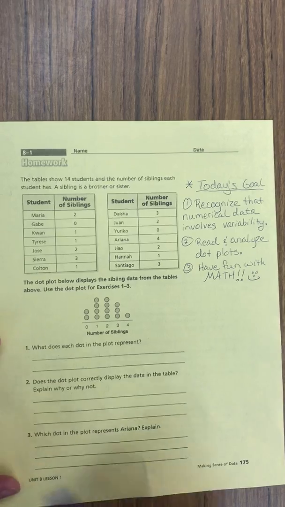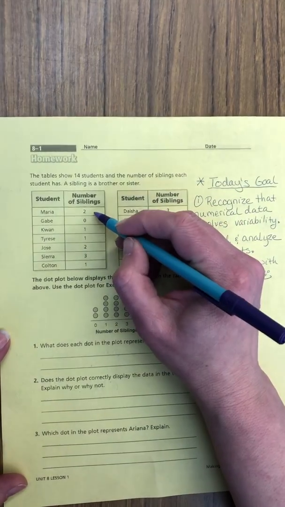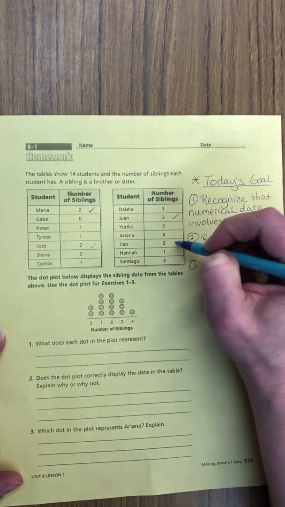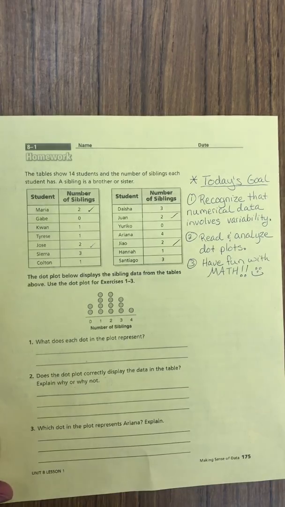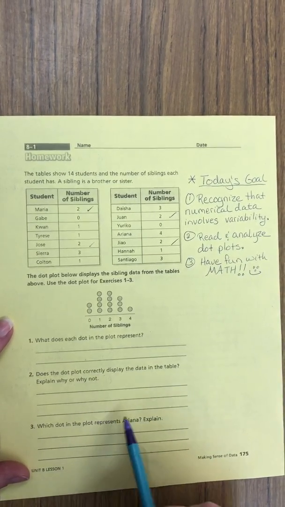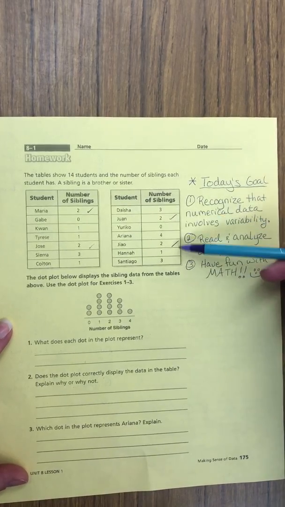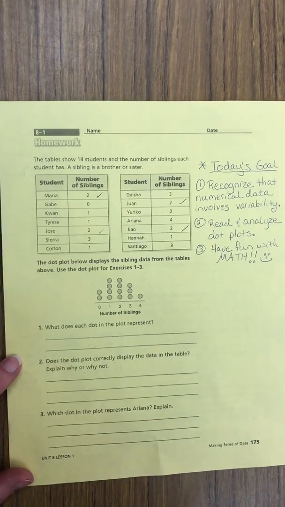A good way to do that is you can mark them off as you go through. One-to-one correspondence. 1, 2, 3, 4. That one was correct. You just check each one. My hint is, it is yes. The dot plot correctly displays because I went to the table and one-to-one corresponded and made sure it was all correct. That's a good hint, Mr. Rosa. Thank you for the help, Mr. Wilson.